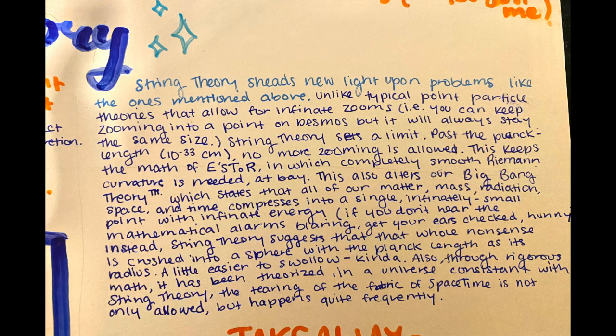And also, through rigorous mathematics, it has been theorized that in a universe consistent with string theory, tearing of the fabric of space-time is not only allowed, but happens very frequently. So that's another thing that's a little different in string theory.